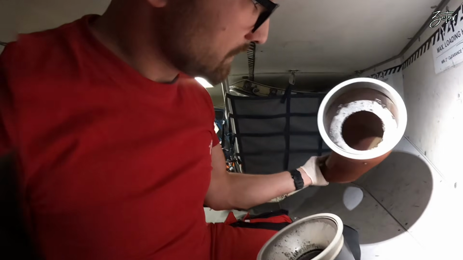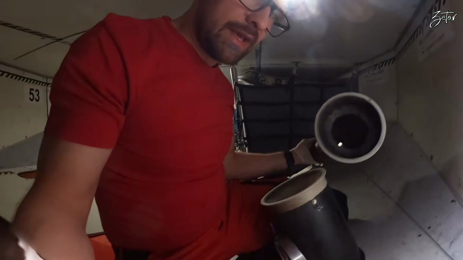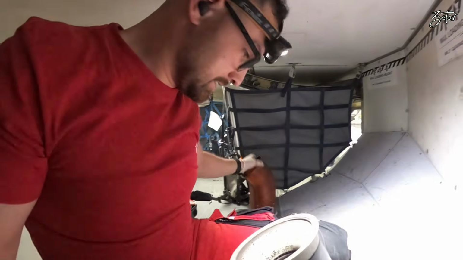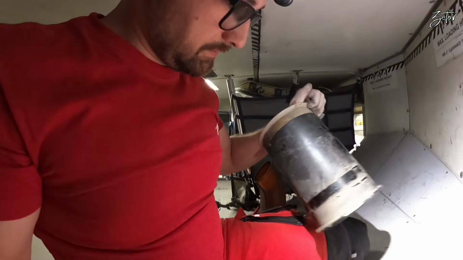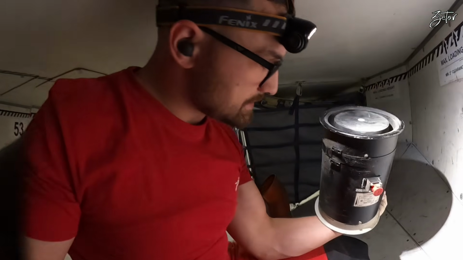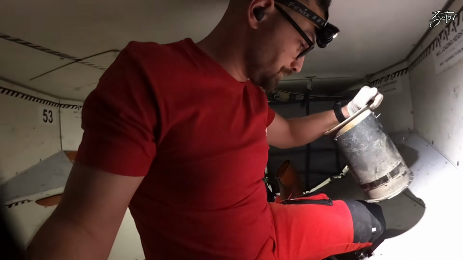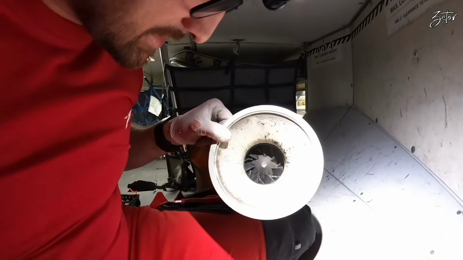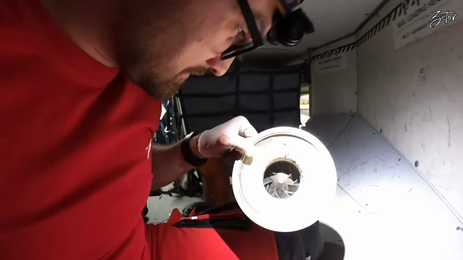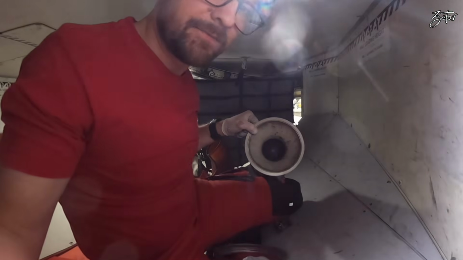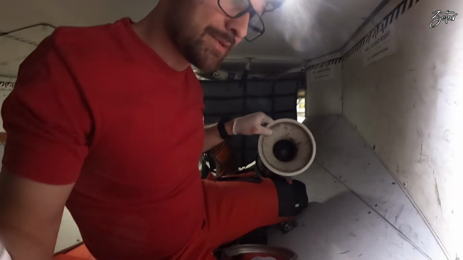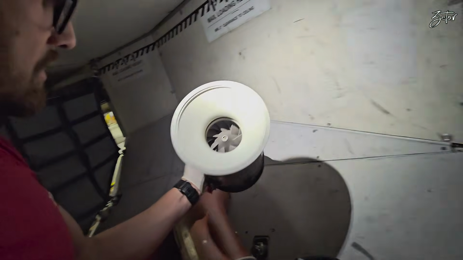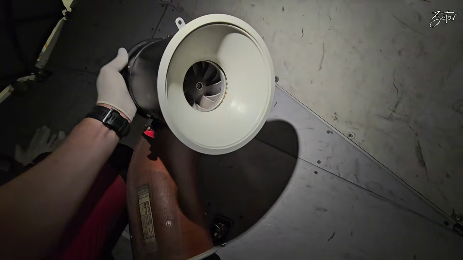This is the duct. Of course, I need to clean it first. And yeah, this is the old one. And as you can see, it's really dirty. Yeah, let's change it. Okay, I bring the new one. As you can see, the difference is huge.